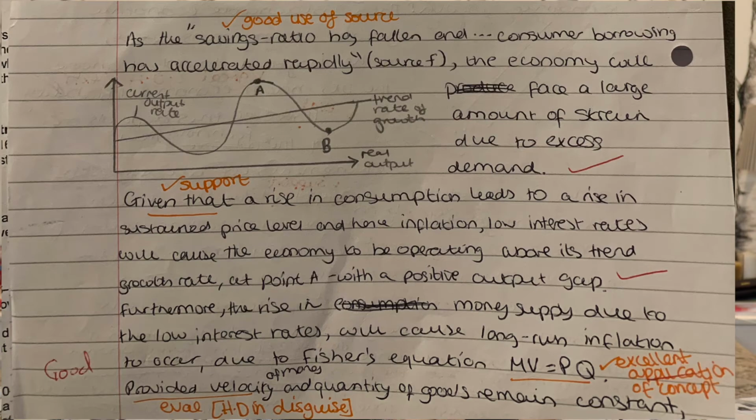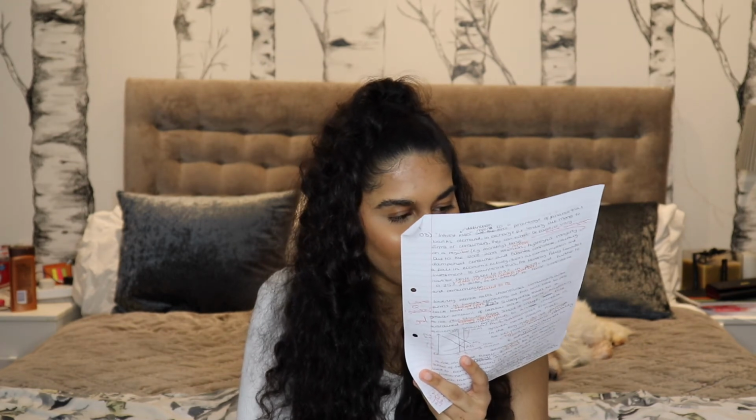As the savings ratio has fallen and consumer borrowing has accelerated rapidly, which was a good use of source, the economy will face a large amount of strain due to excess demand. And here I've got my second diagram. I've got my trend rate growth and output gap.